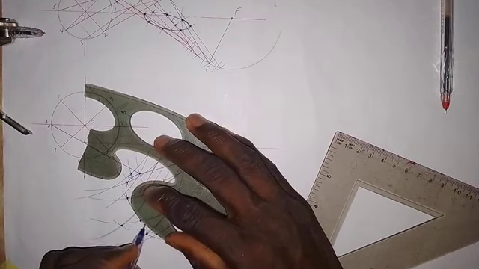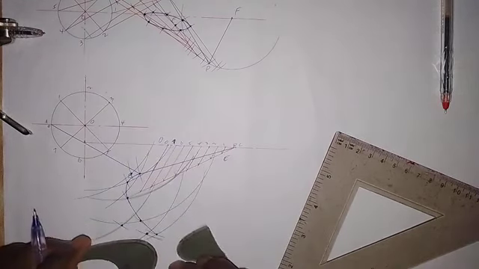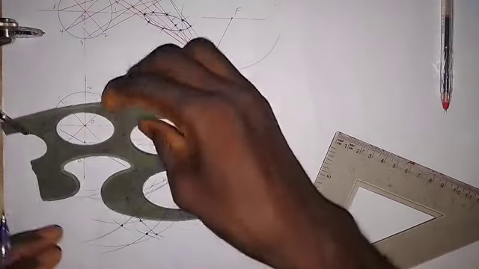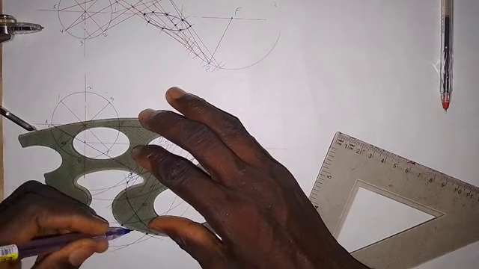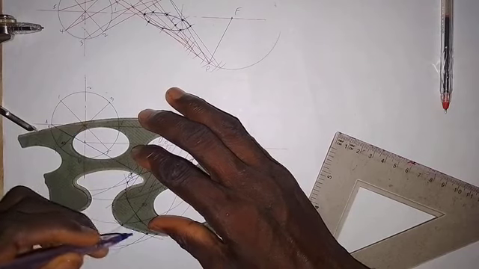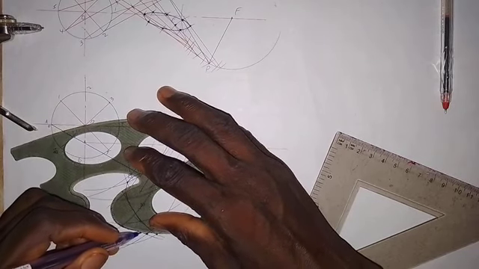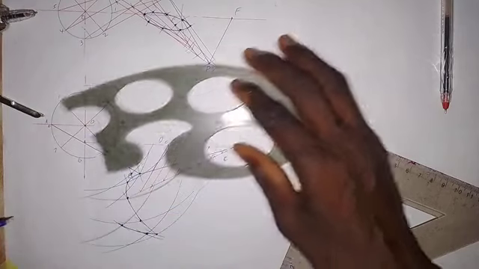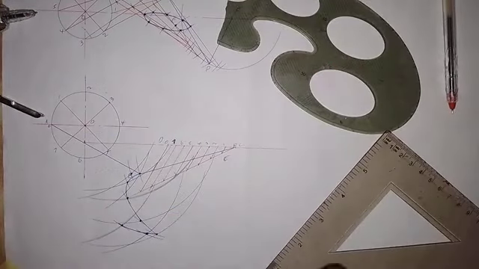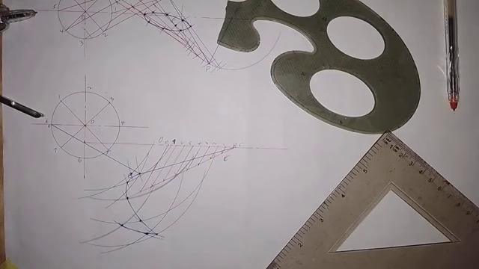You follow it the way it goes. Around here we have this point, and we connect this together with this. This is the locus of the point B.